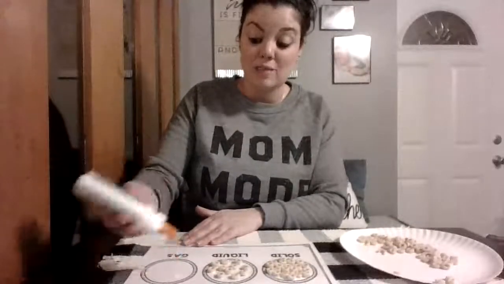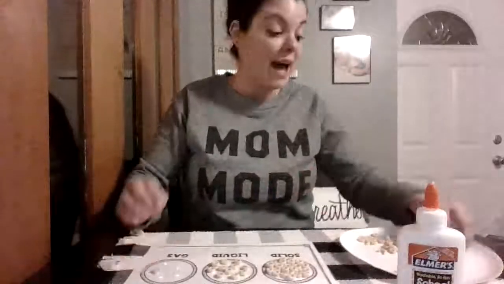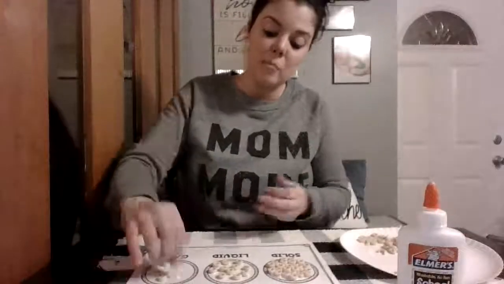Gas, the particles, they have a lot of space to move around. That's why gas kind of moves around freely. The oxygen, carbon dioxide, helium, all those kind of things that are gases that are naturally around us. They have free moving particles. And those particles have a lot of space.